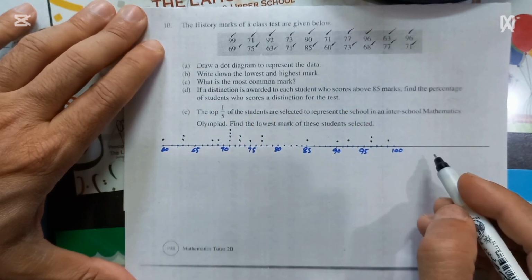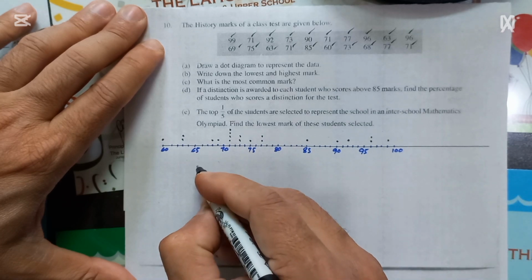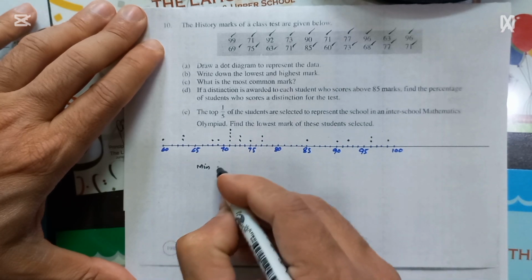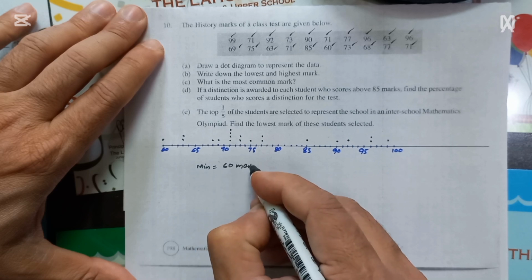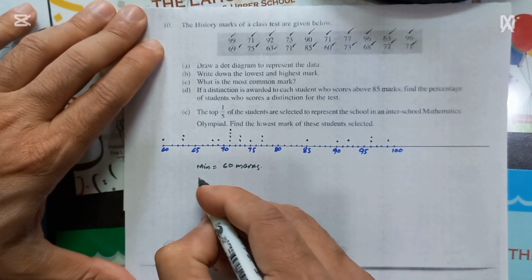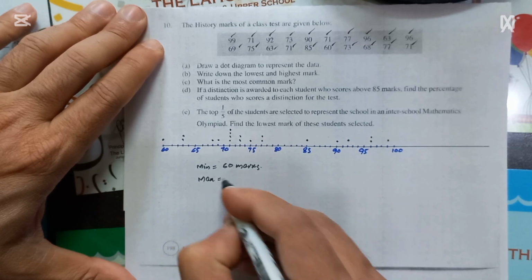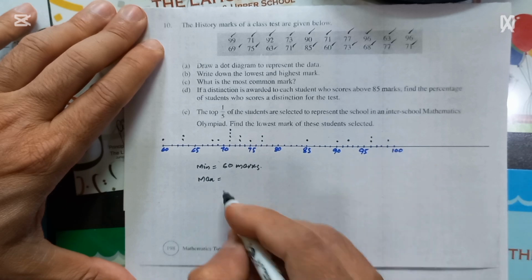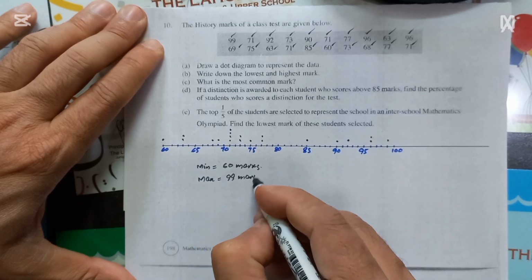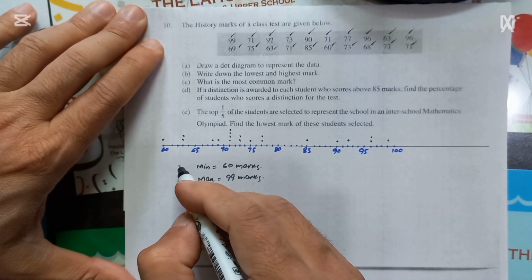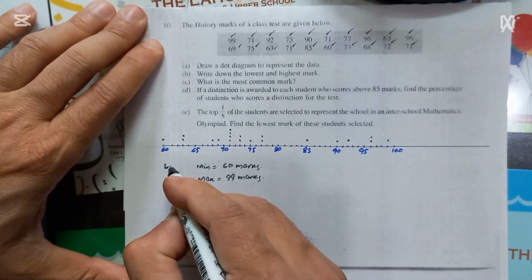So from the dot diagram we can see minimum marks are 60 and maximum are 99 marks. So this was B part.